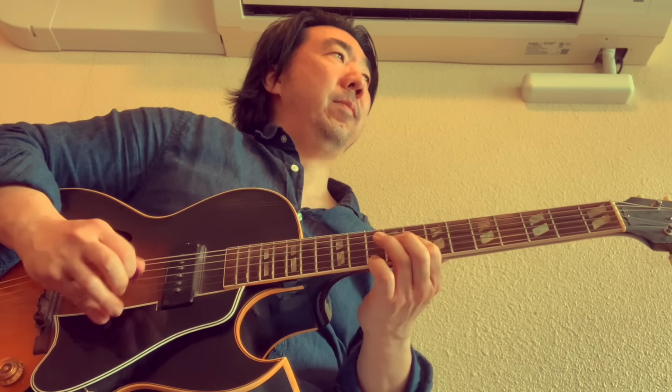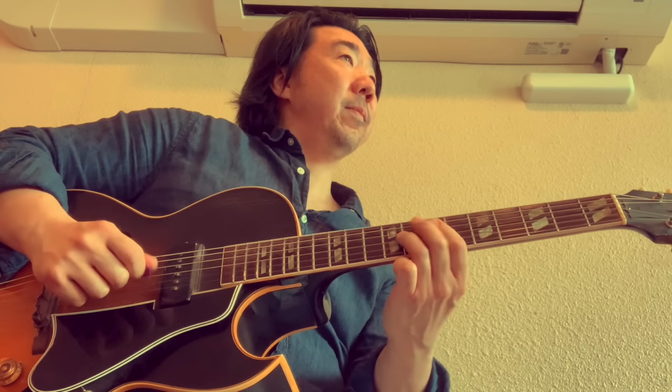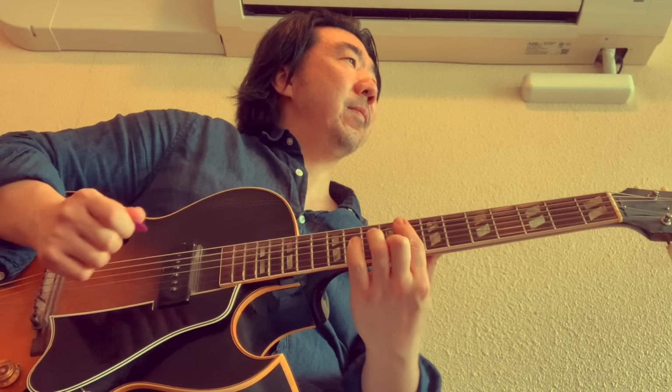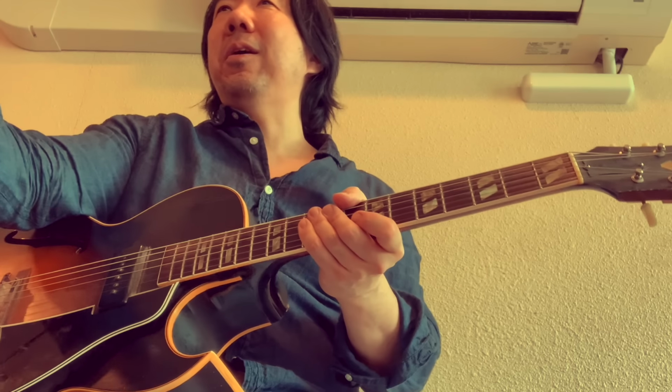So anyways, go up a half step, take your same lick, and then we're back home. So back to D minor. So that 8 bars, the B section, is E flat minor Dorian.